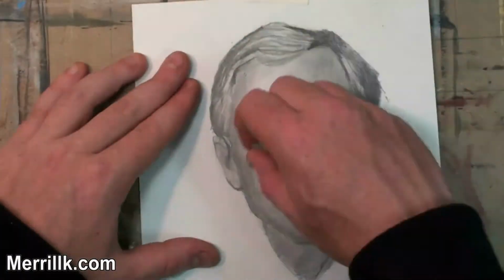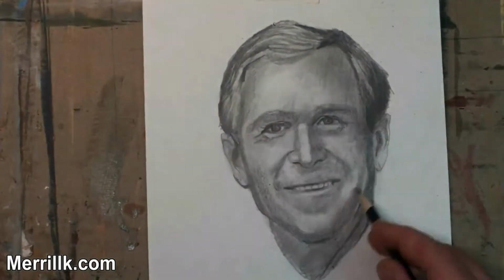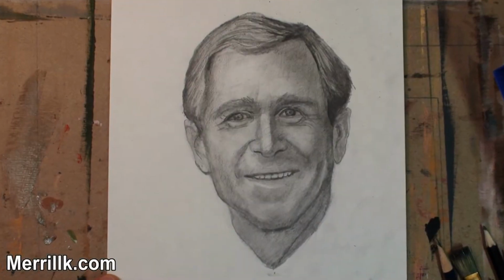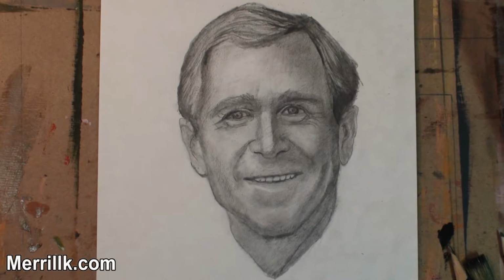It doesn't matter if you've ever studied art before. If you follow the instructions and take your time, you'll be amazed at the quality of your work.